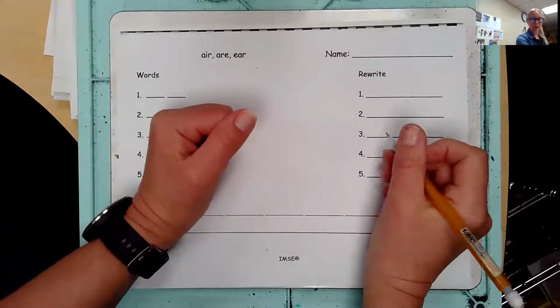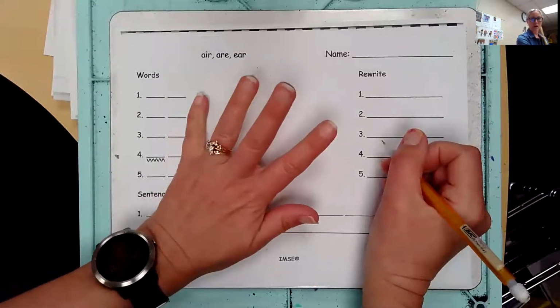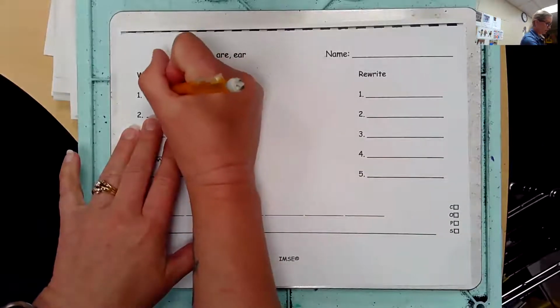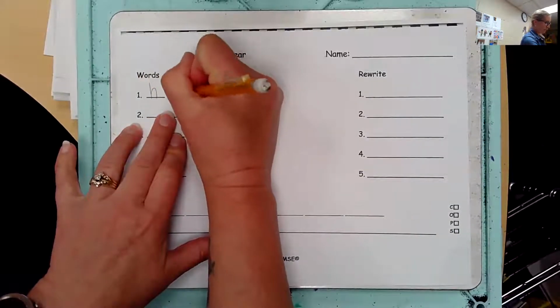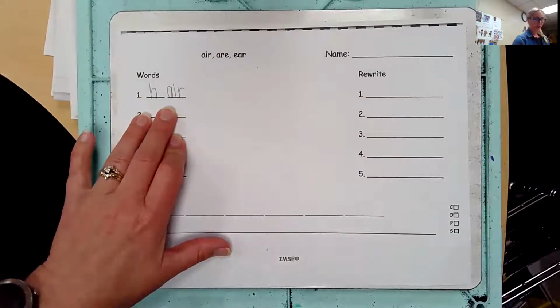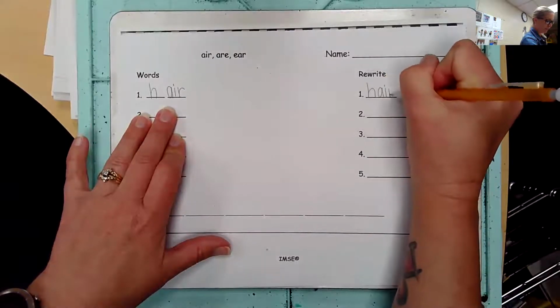Here we go. Ready? We're going to pound it out. Hair, hair. Tap it out. Air, hair. Air. When we spell that one, it is A-I-R. That might be a word you've seen before, so it might be familiar to you. Hair. If yours matches mine, slide it on over.